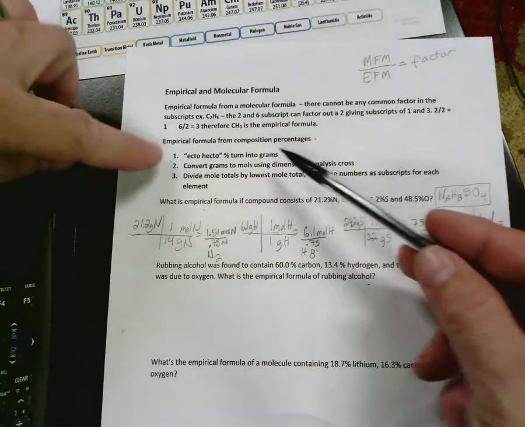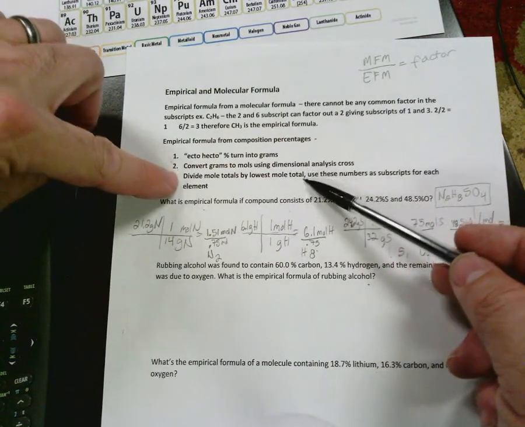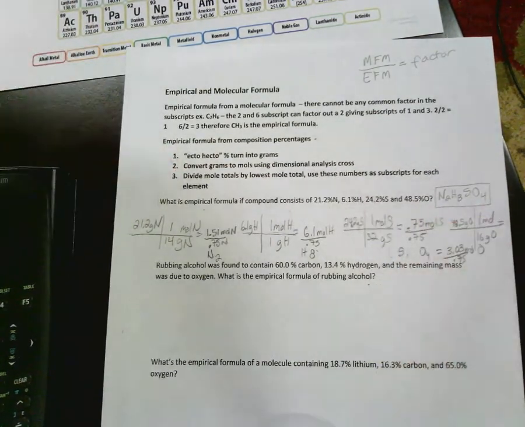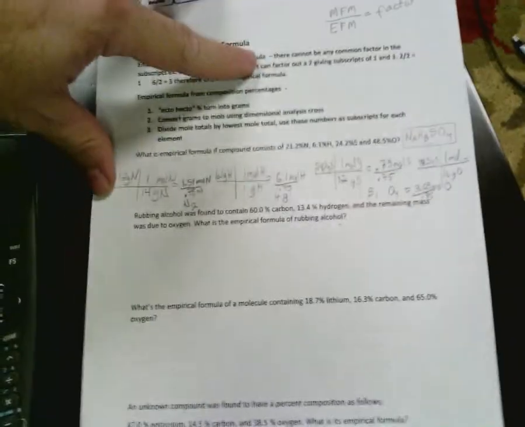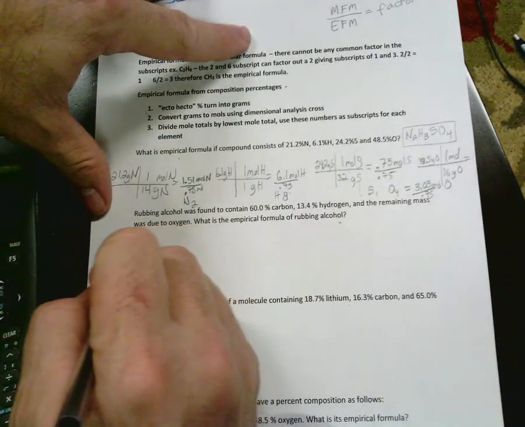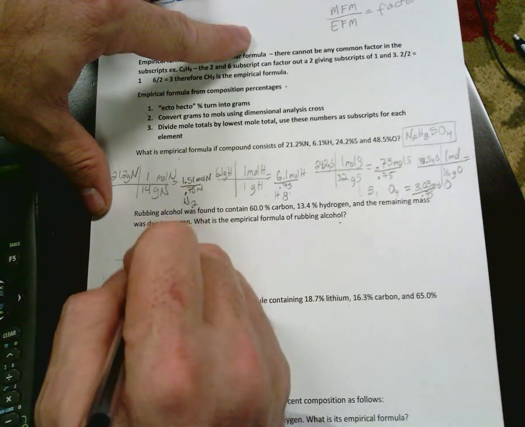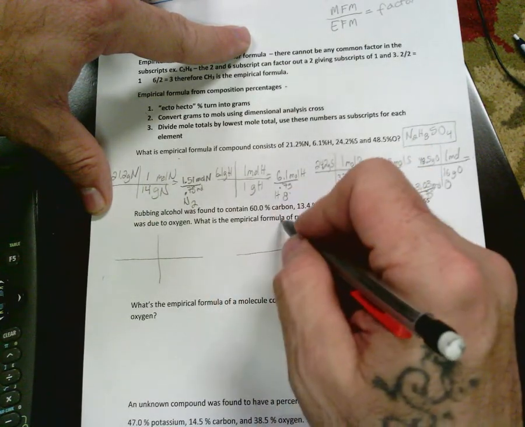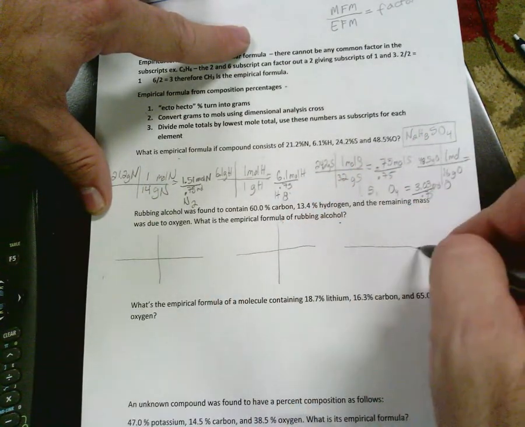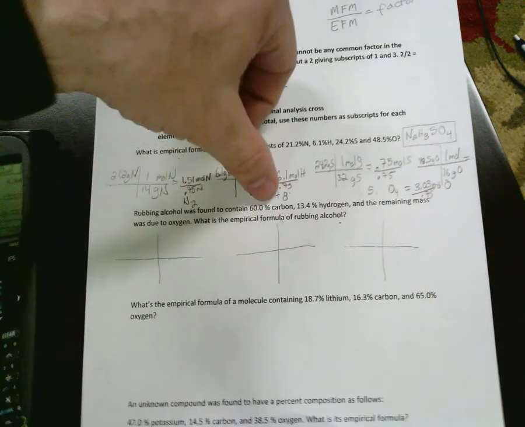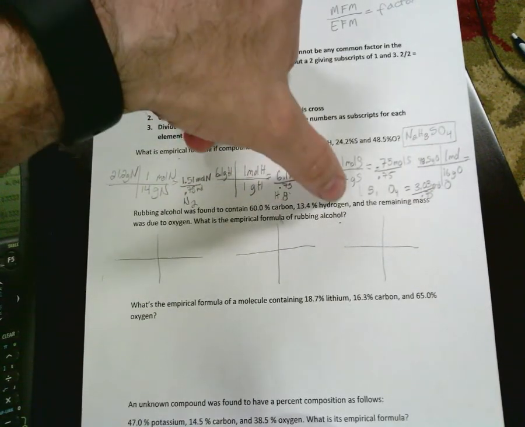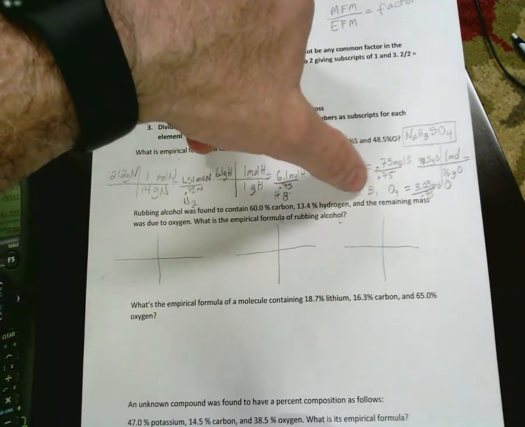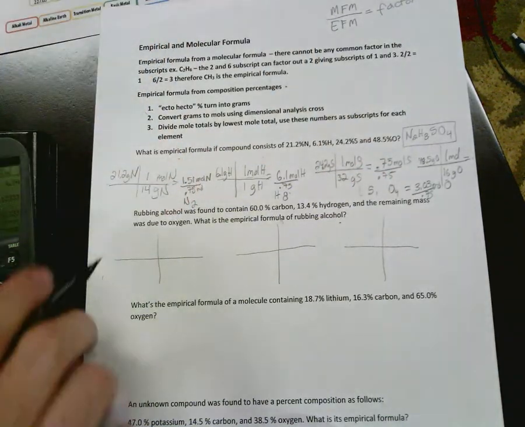If you follow these steps, it's basically just a step-by-step process. So the first process, now there's an extra step in this one, because they're giving you that 60% is carbon, 13.4% is hydrogen, and the rest is oxygen.